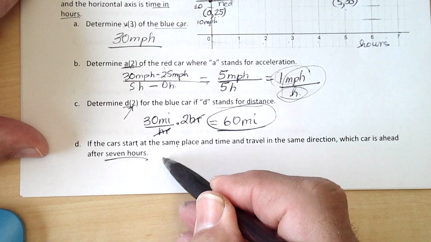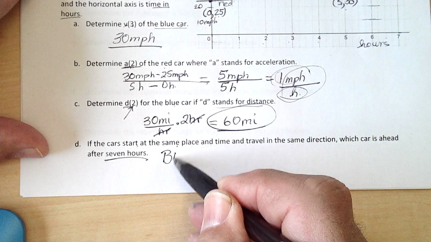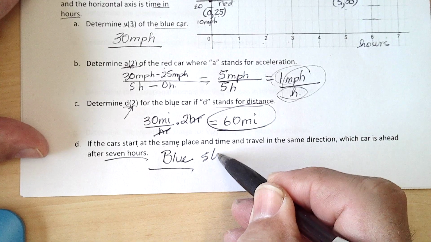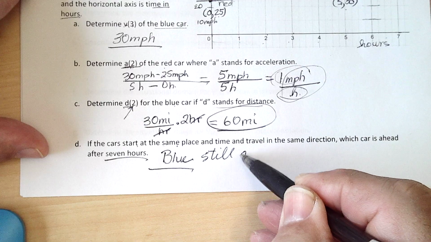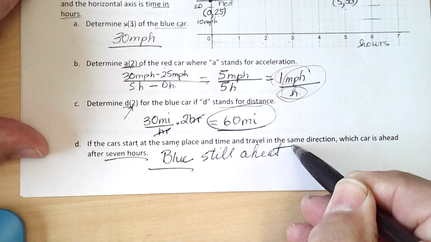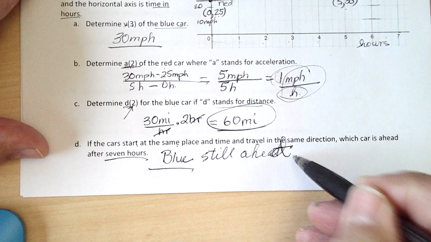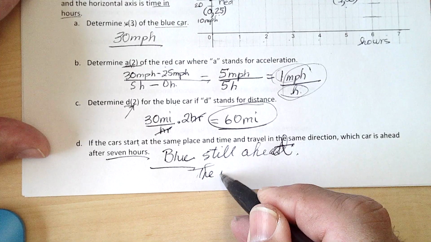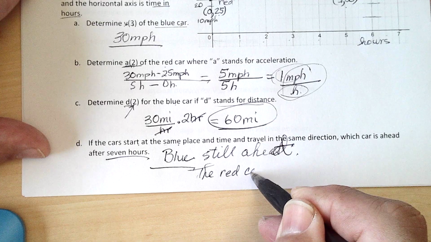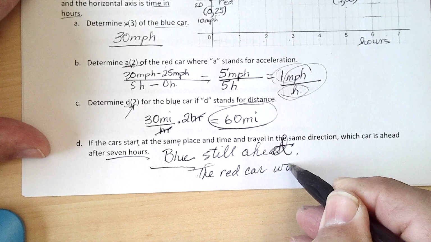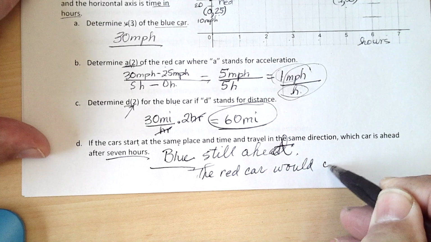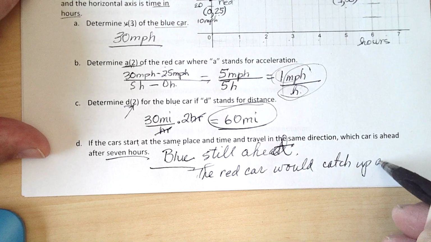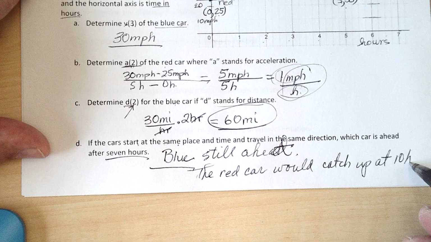So at 7 hours, the blue car is still ahead. If you want, you can add the red car would catch up at 10 hours.